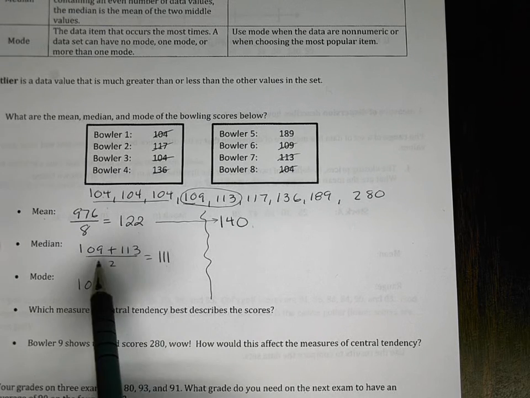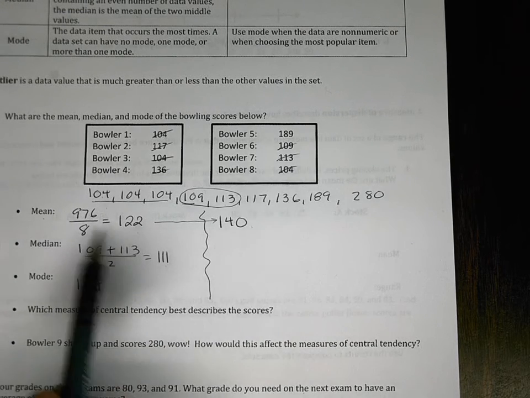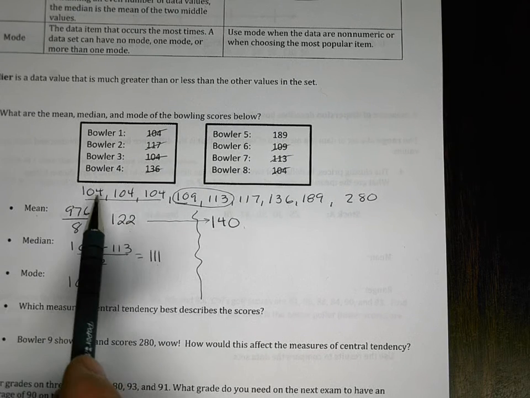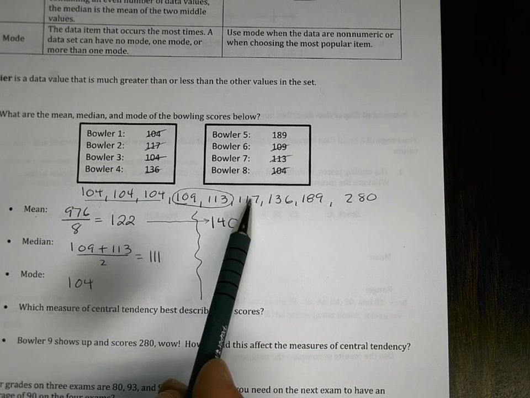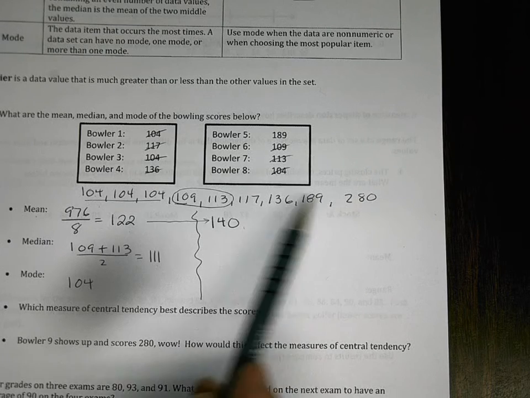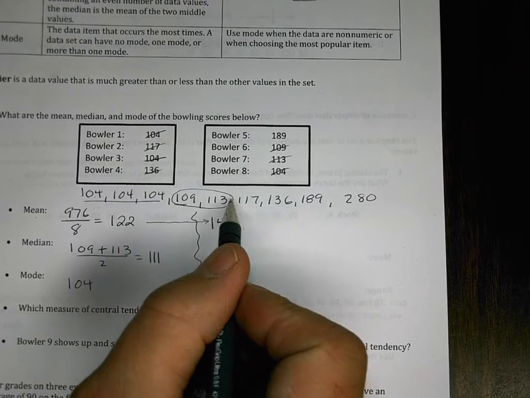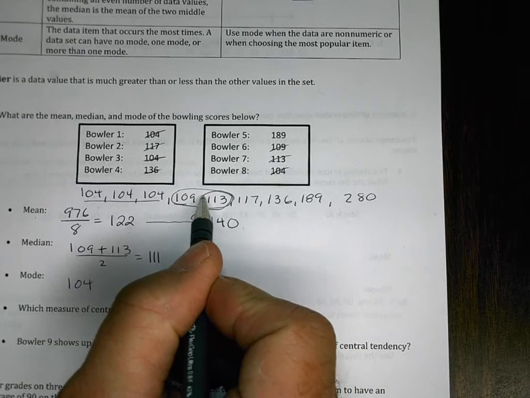All right, the median. Let's take a look at the median. Well, now our data set has 9 pieces. So 1, 2, 3, 4, 5, 6, 7, 8, 9, which means our 5th data piece will be our new median.